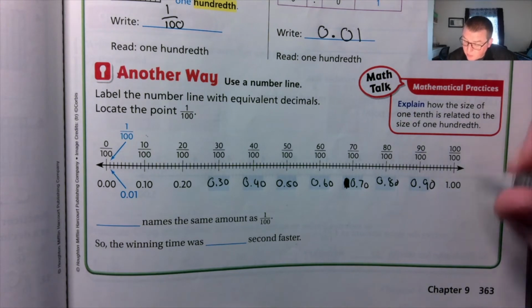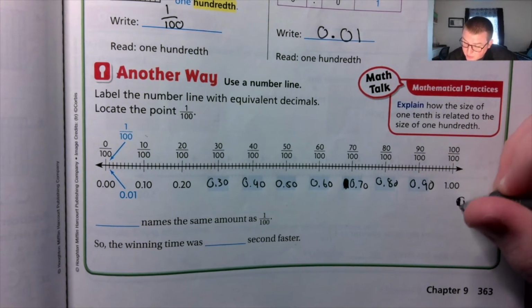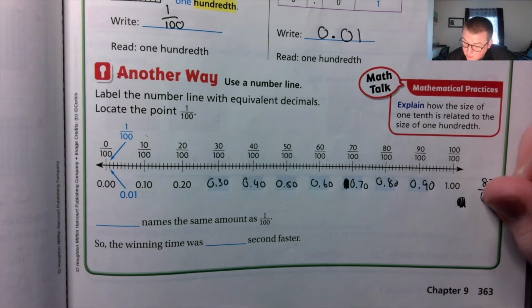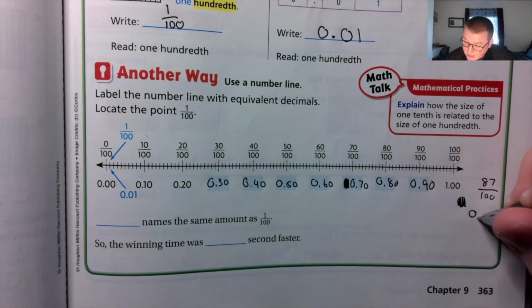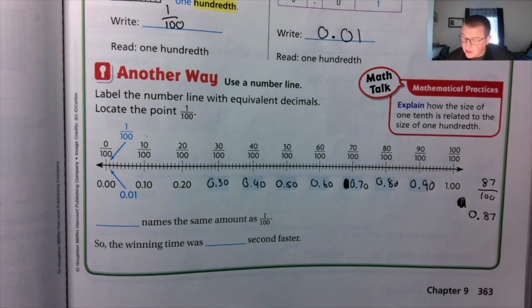Again, if we had 87 over 100, you would also write it as a decimal. That 7 goes in the hundredths place. So the last number of your numerator is what goes into the place value that you're talking about, this one being hundredths. Anyways, I got a little sidetracked there.